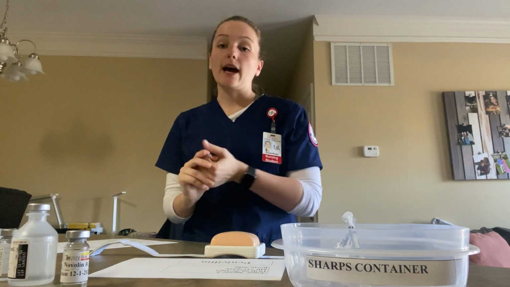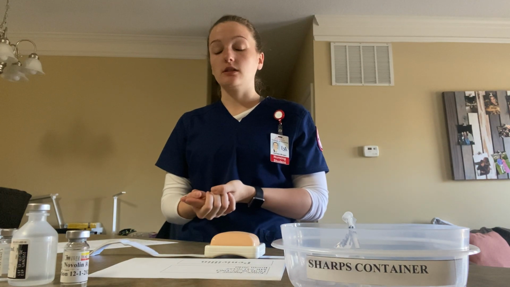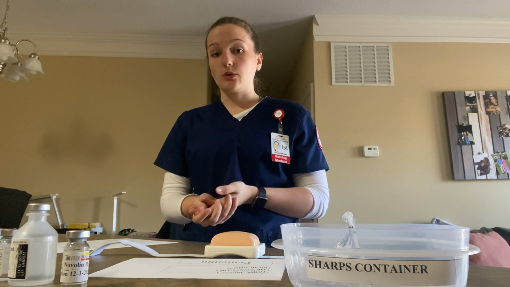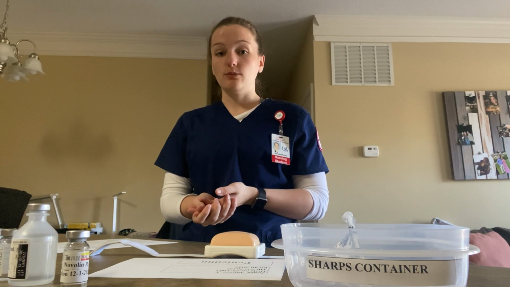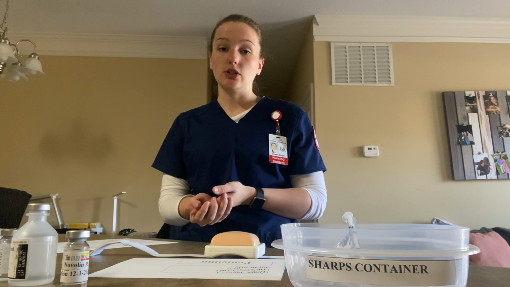And then I would perform hand hygiene, and I would document how the patient tolerated the procedure, and I would also document the medication administration onto the MAR, and I would remain in the room for a few minutes to ensure that the patient doesn't experience any allergic reactions to the medication.